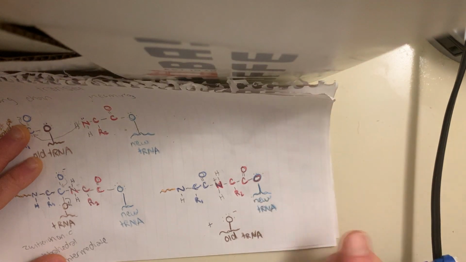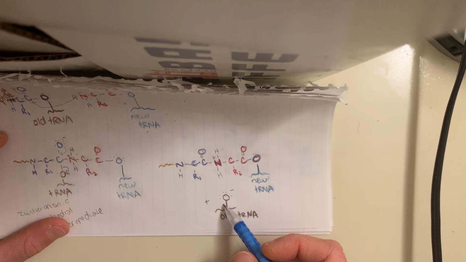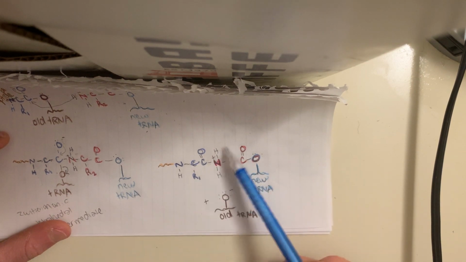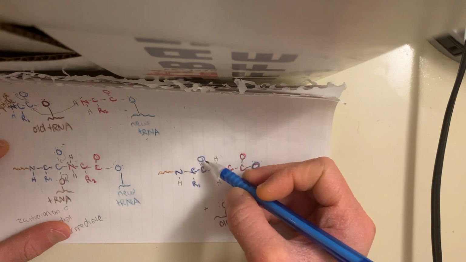But in this state, it has 4, which is 1 less than 5, and so it has a positive charge because it has those 5 protons. So it has this positive charge, and this is not going to be found in our peptide. And it's important that it's not going to be found in our peptide bonds because in the peptide bond, you actually have resonance stabilization.